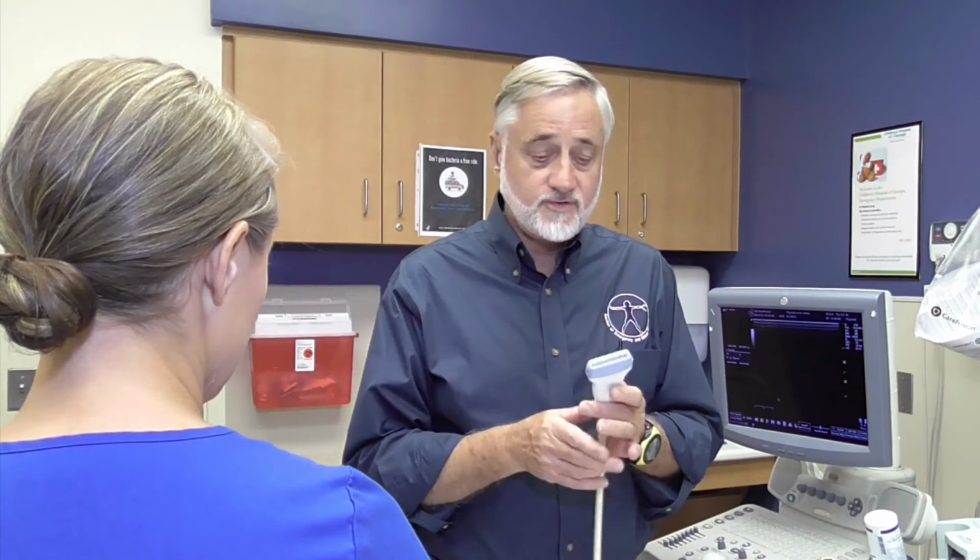This is a live scanning demonstration of the thyroid. I think before we begin, let's look at the probes. We're going to use a linear probe. They're usually 30 or 40 millimeters for the thyroid scan. These are high frequency and will give us a nice demonstration of the thyroid gland.